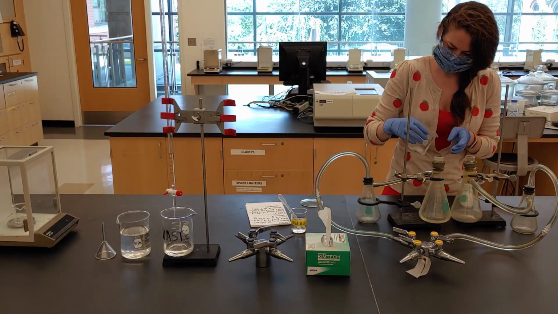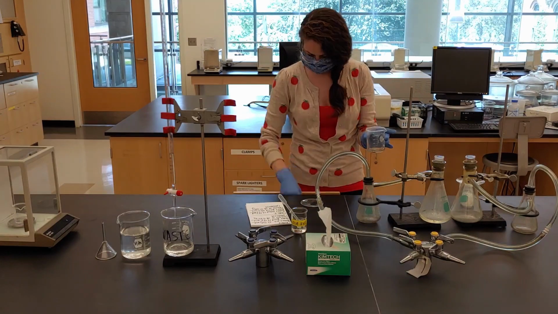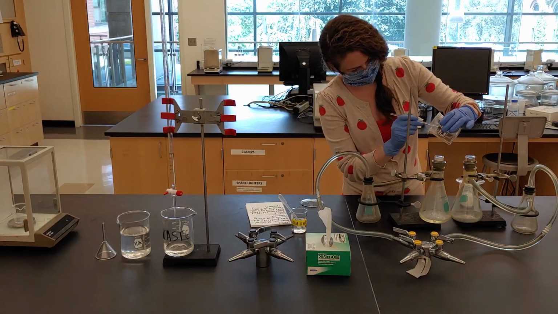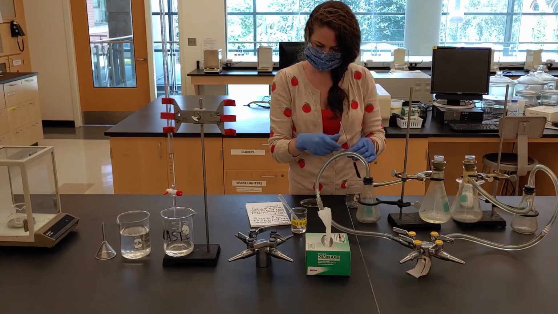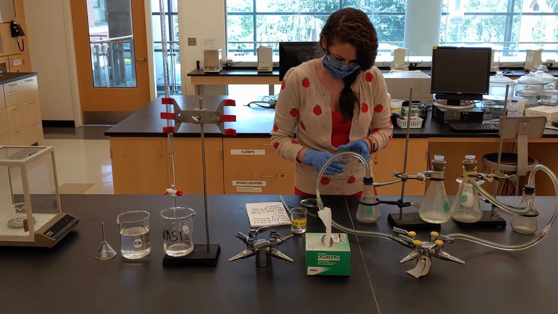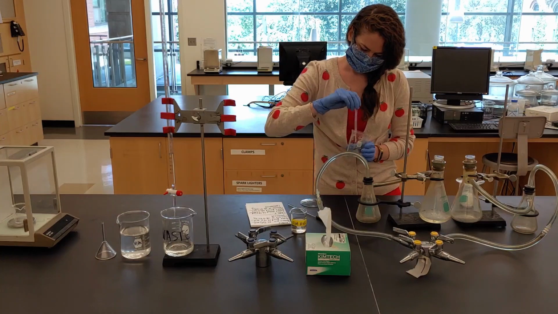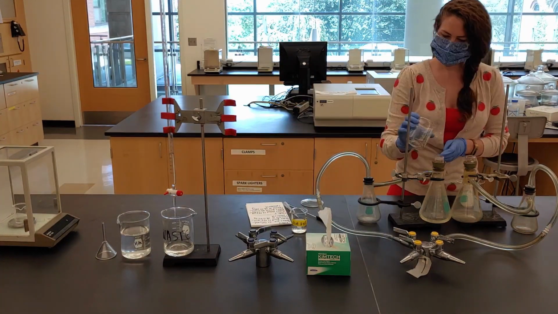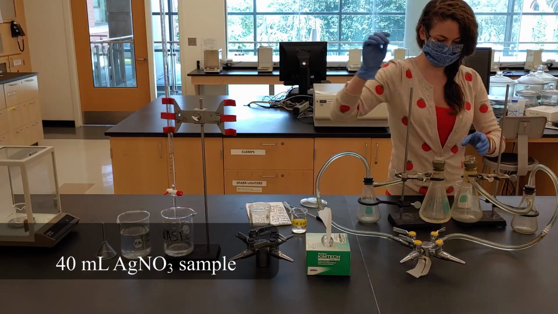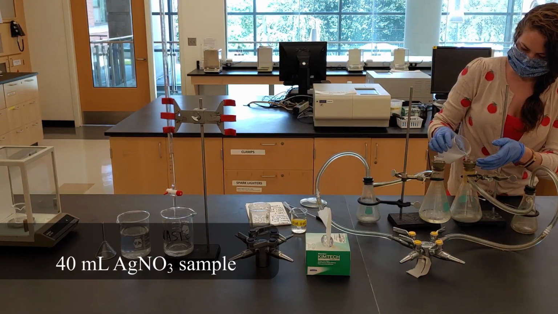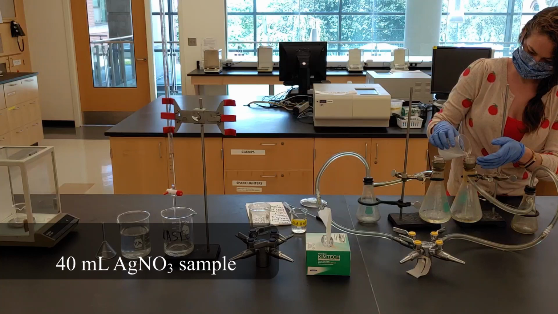Nitric acid rinses and a stir rod with rubber policeman can be used to transfer the remaining product. Repeat this process with the second sample.